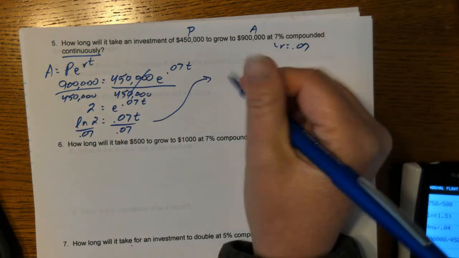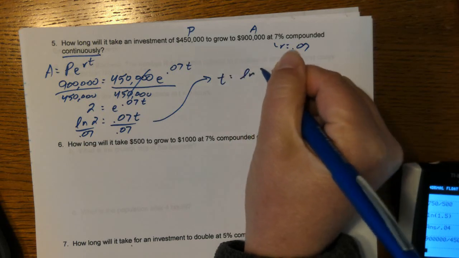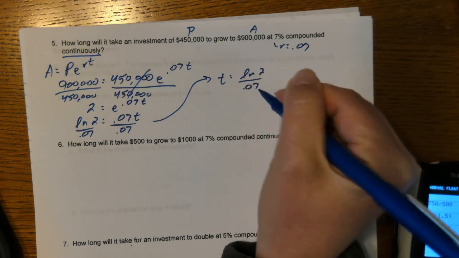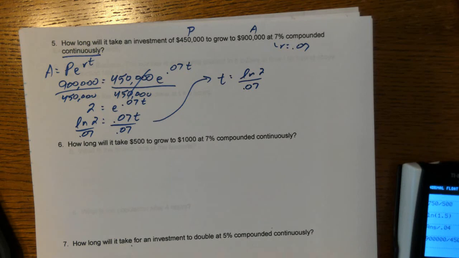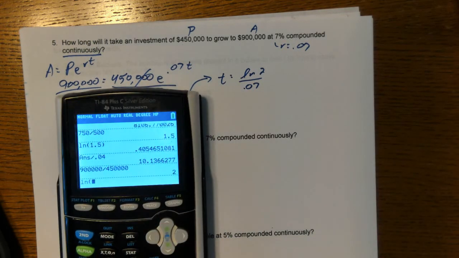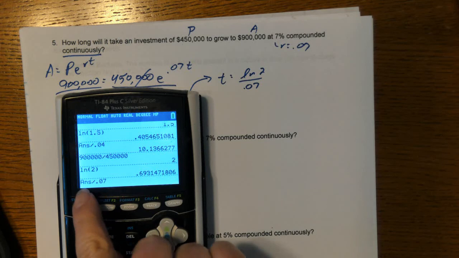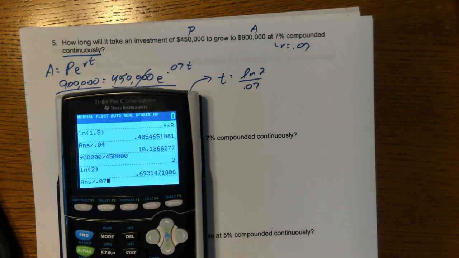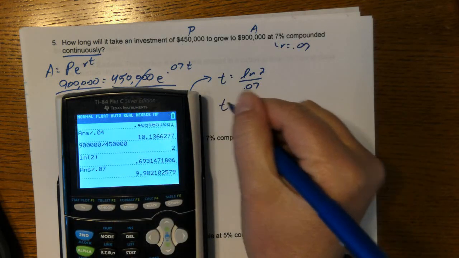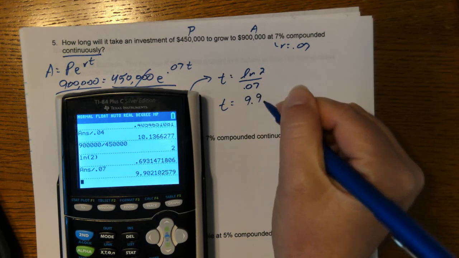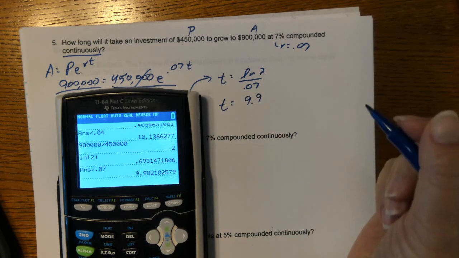So t equals ln of 2 divided by 0.07. In my calculator, ln of 2 is a terrible, horrible decimal, but then I divide it by 0.07. As soon as I hit the division symbol, it knew I wanted to take that last answer and divide by 0.07. And I get 9.9 if I round it to the nearest tenth of a year.